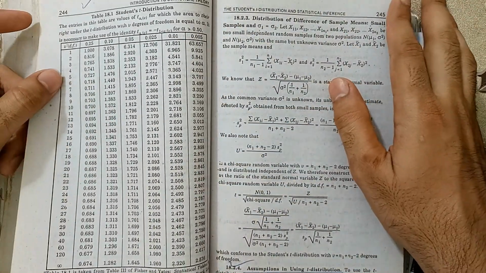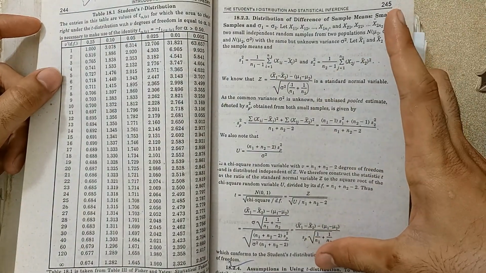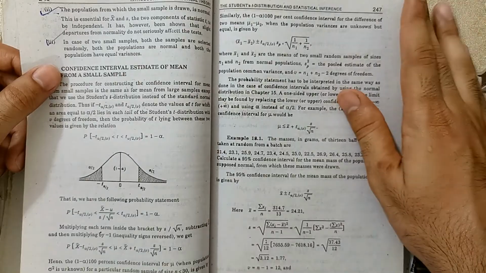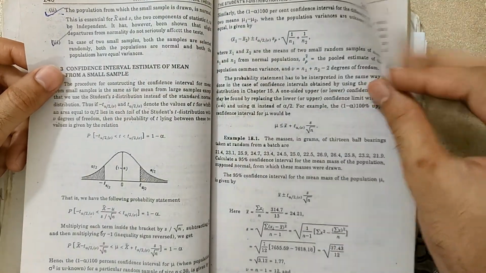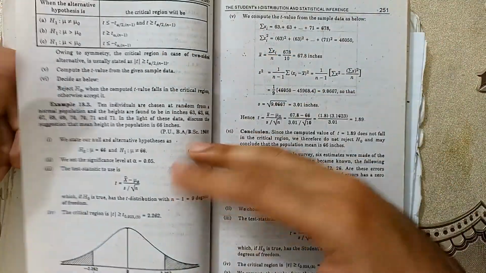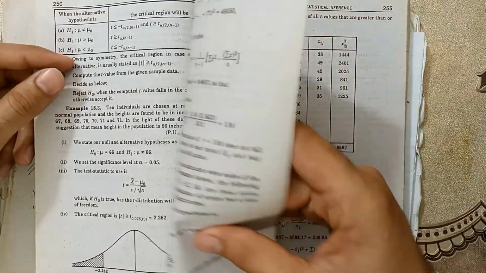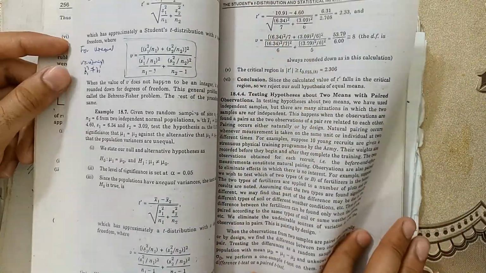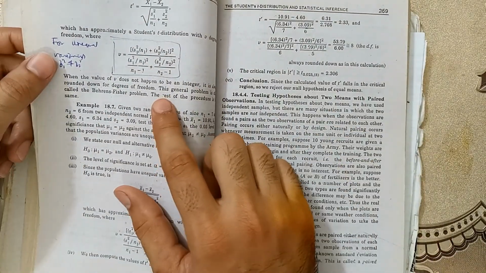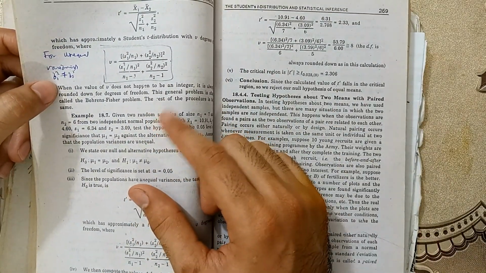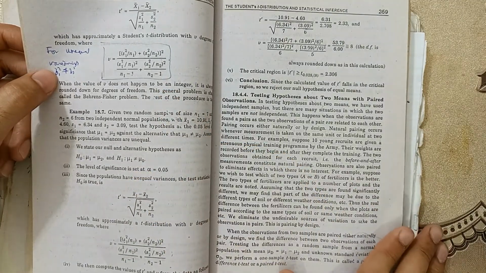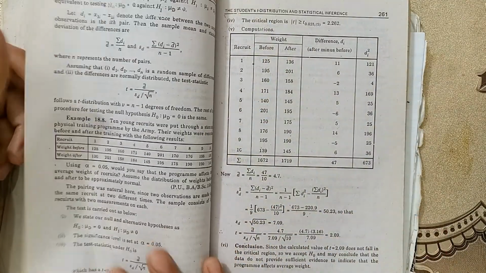And next, the Student's t table is very important. Assumptions in using the t distribution are very important for exams. Next step is here. Confidence interval is also very important for the t distribution. Next step is here. Now I'm going to move to the next. Now this is for unequal variance. When variances are not equal, then you can write this formula for degrees of freedom. V is the degrees of freedom. Next step is here.